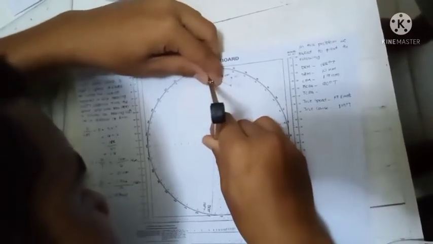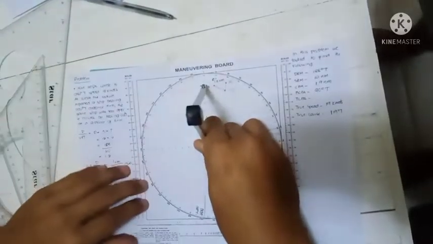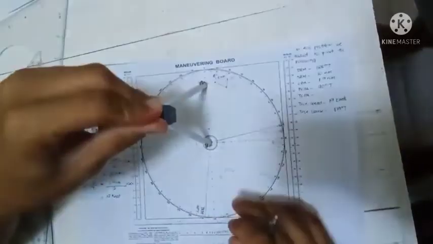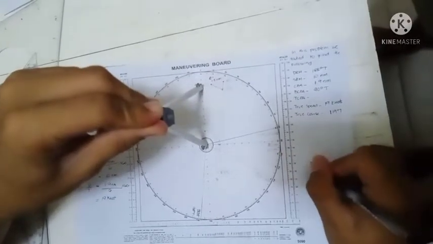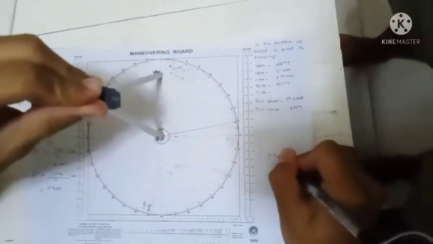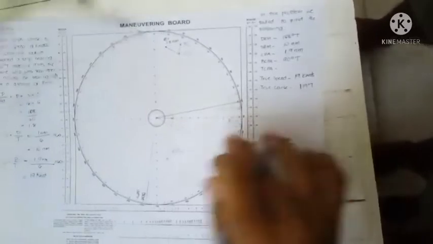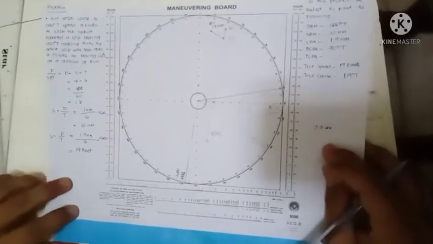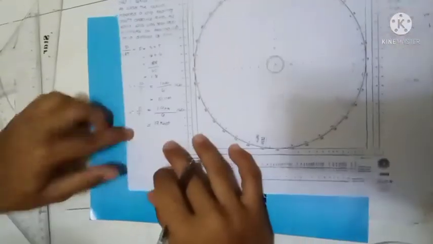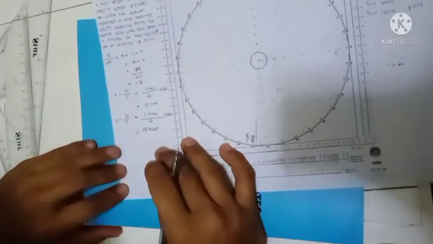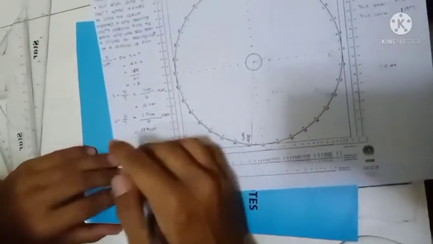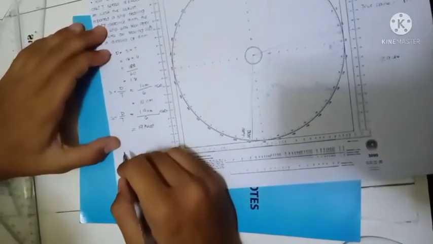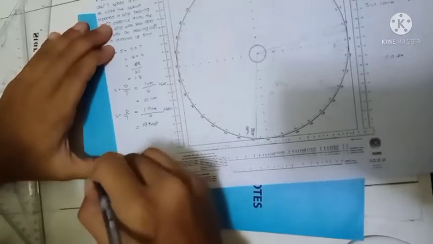So we have the distance of 7.9 nautical miles. So in order to get the TCPA, we will use again this formula. In this problem, we are assigned to find the time.